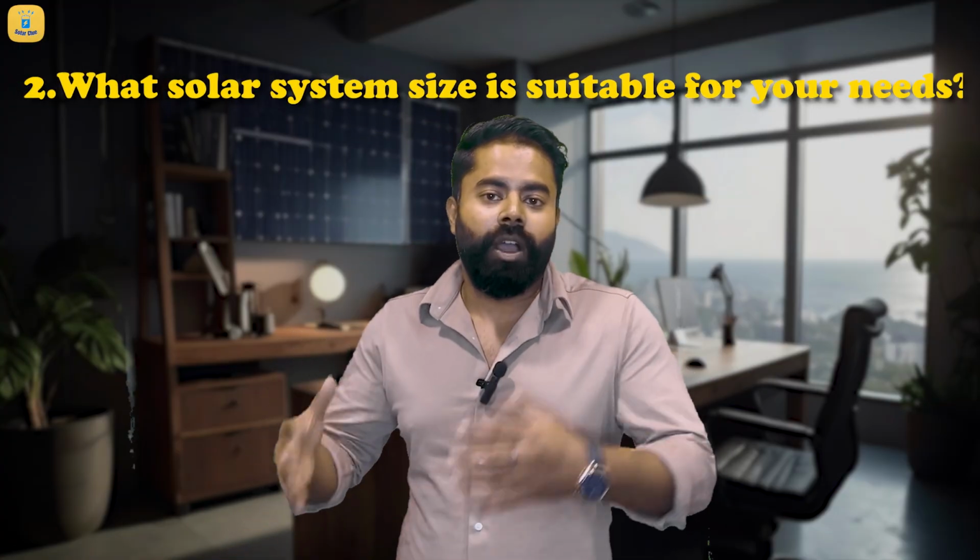Now, suppose you have decided to go for a solar power system, the first thing we have to calculate is capacity. How much capacity do we need to install? How much capacity do I need to install for my house? There are a lot of factors.